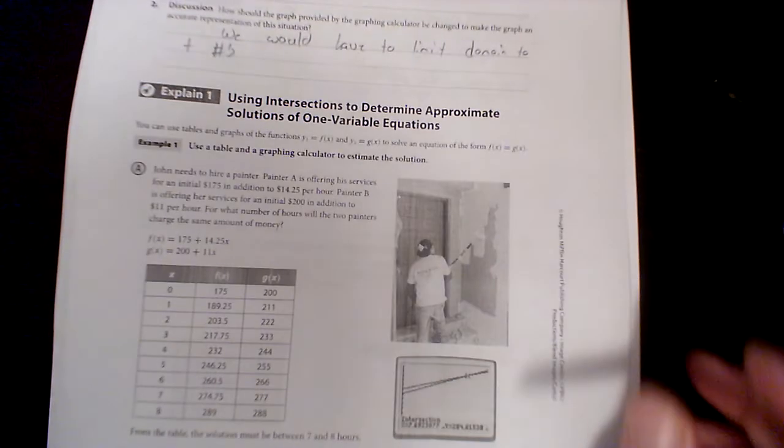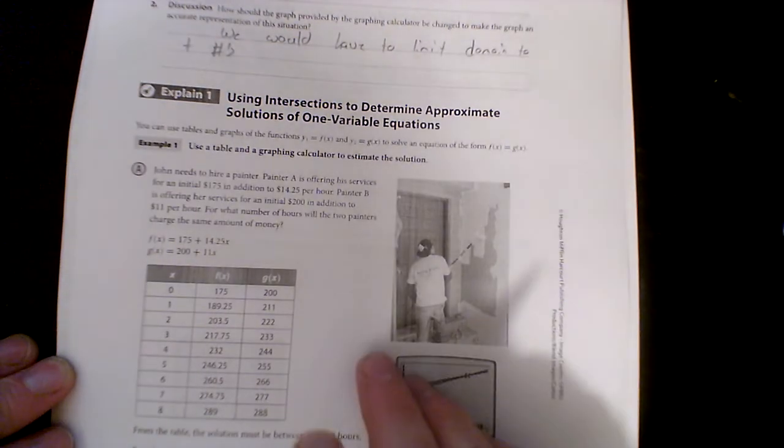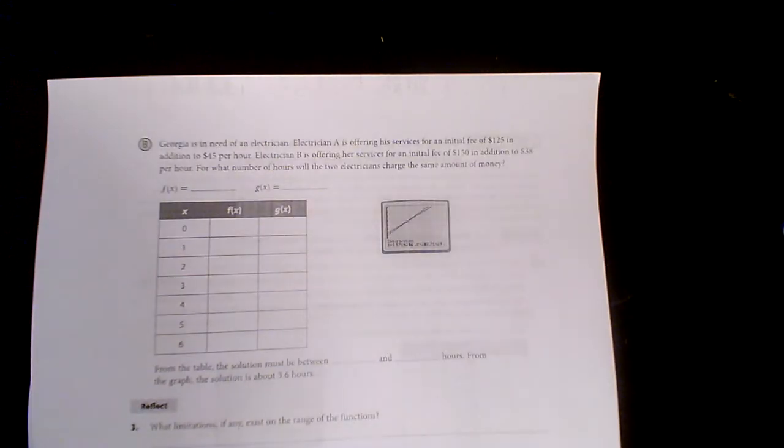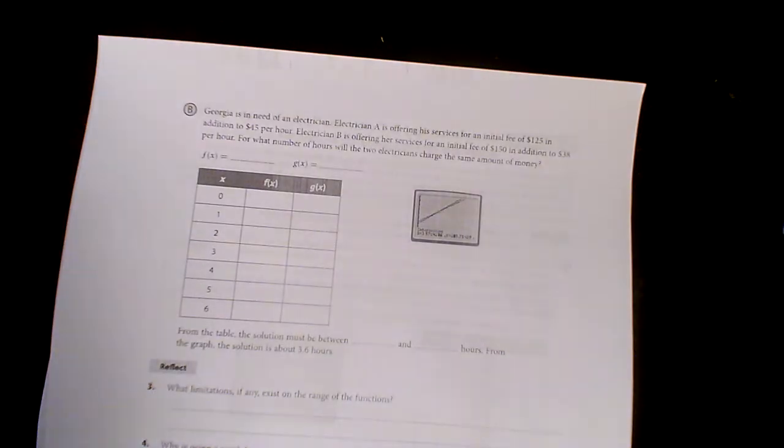Not too many pages. I'm going to skip A because it is using a table and graph to estimate a solution, but it's done for you. I'm going to go to B, which is using a table and graph. Alright? So here we go with B.